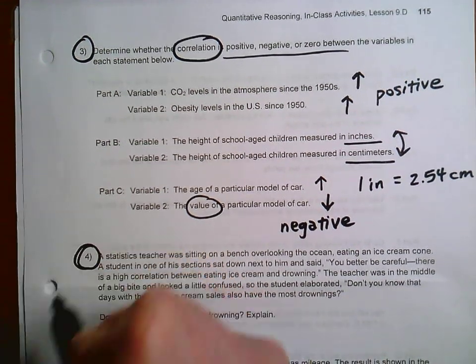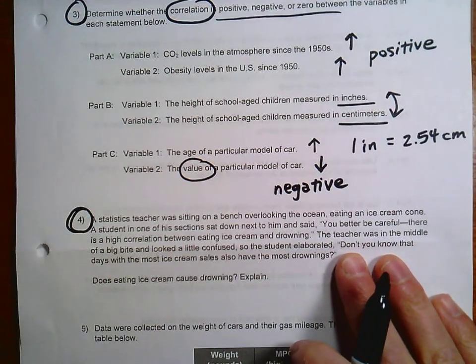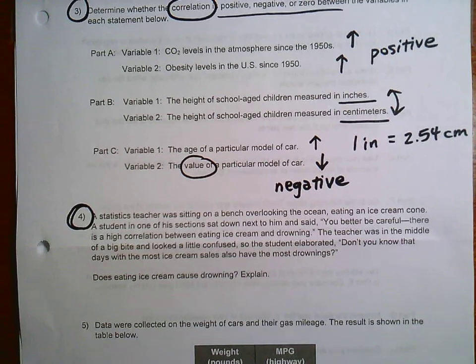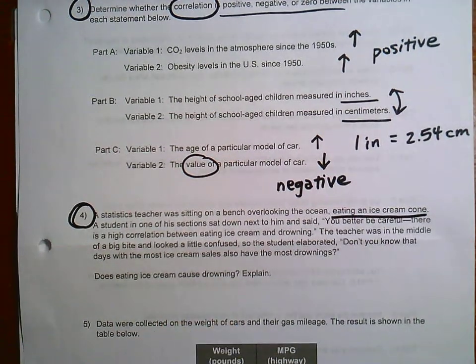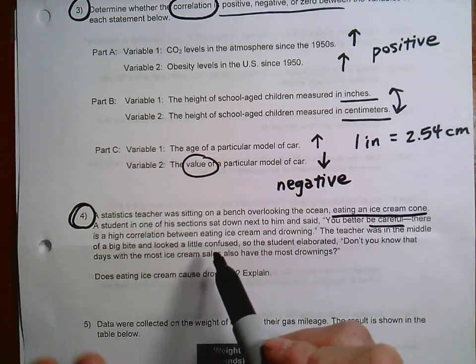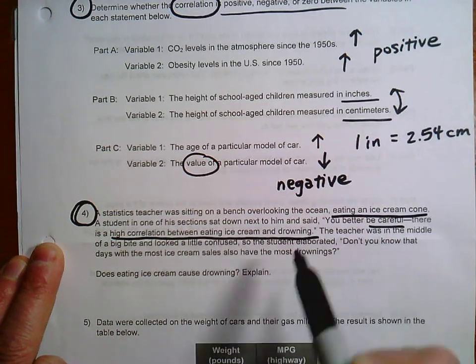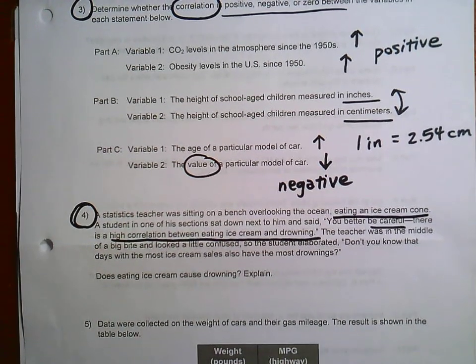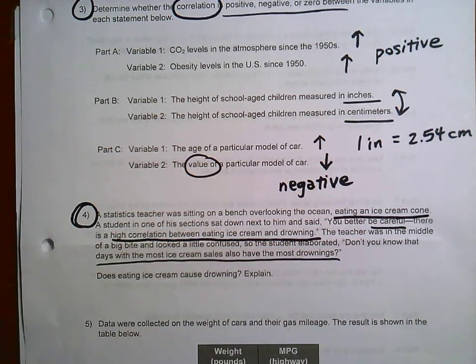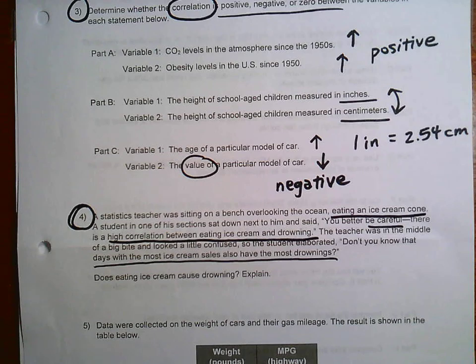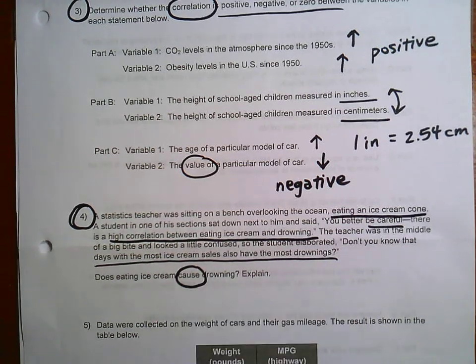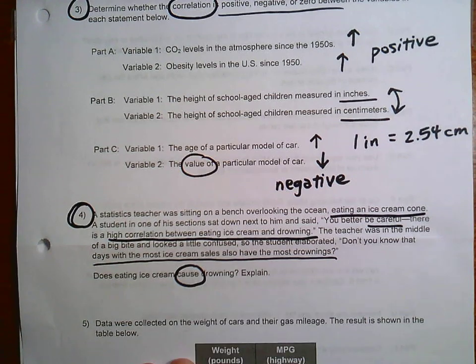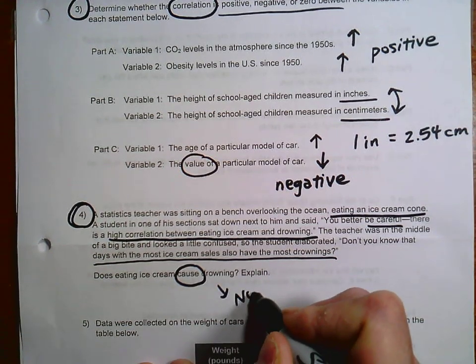All right, so let's look at problem 4. This one actually kind of reminds me of the ice cream problem that I gave earlier. So it's saying here we're hanging out at the ocean, eating an ice cream cone. And a student says to his teacher, wow, you better be careful when you eat that ice cream because there's a high correlation between eating ice cream and drowning. And that's probably true. The student says, don't you know that days with the most ice cream sales also have the most drownings? Then they ask you this question, and they throw in that word, cause. And the answer here is no. Eating ice cream doesn't cause drowning.